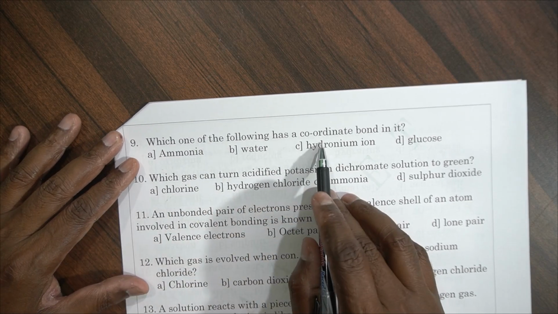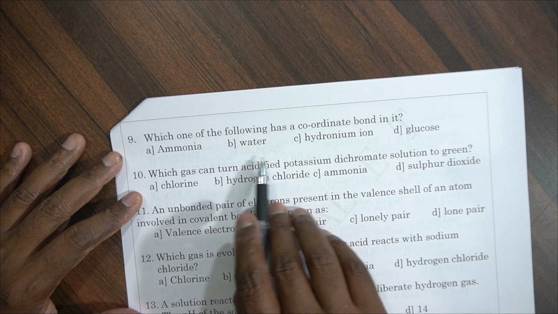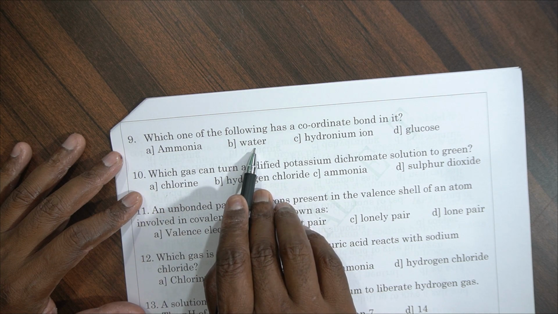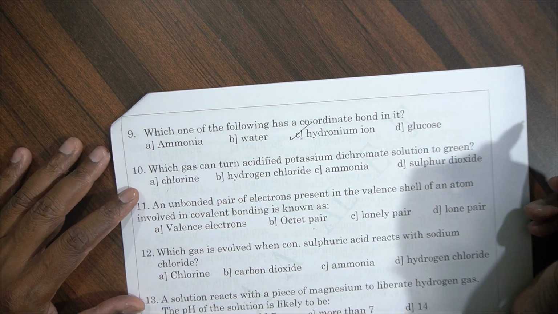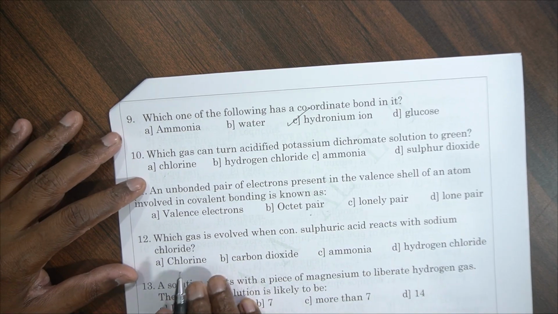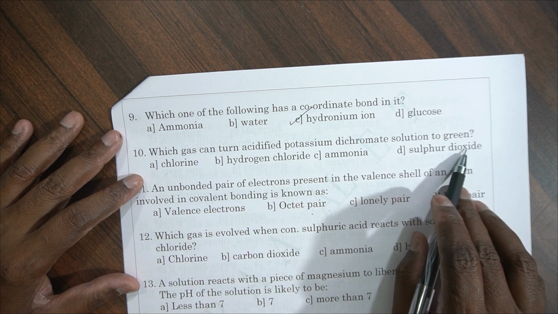Then which one of the following has a coordinate bond in it? Ammonia has lone pair, no coordinate bond. Water also has lone pair, no coordinate bond. Hydronium ion, yes, it is the hydronium ion where a proton has combined. Glucose is a covalent compound.